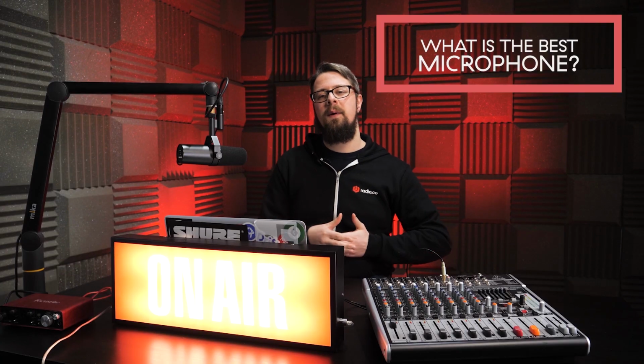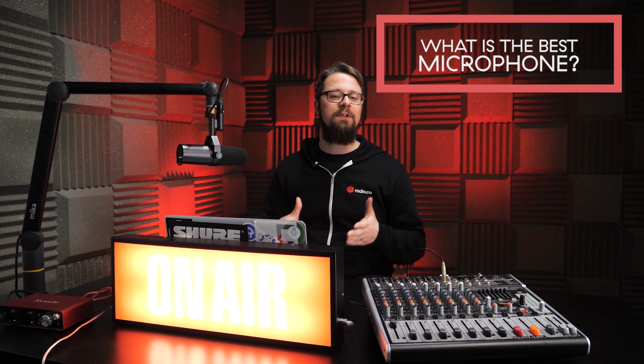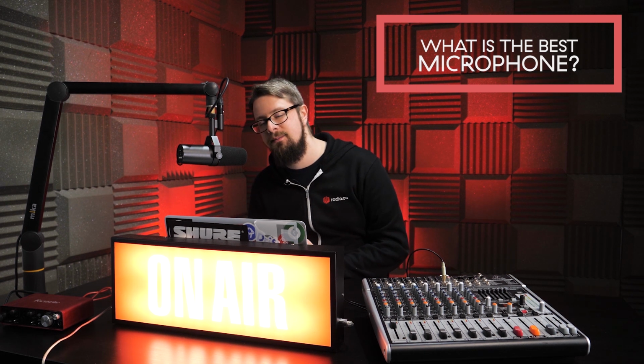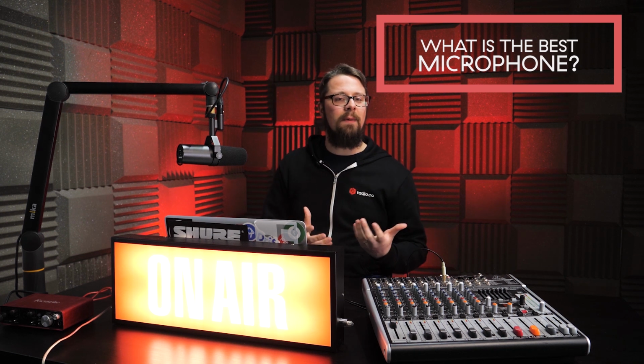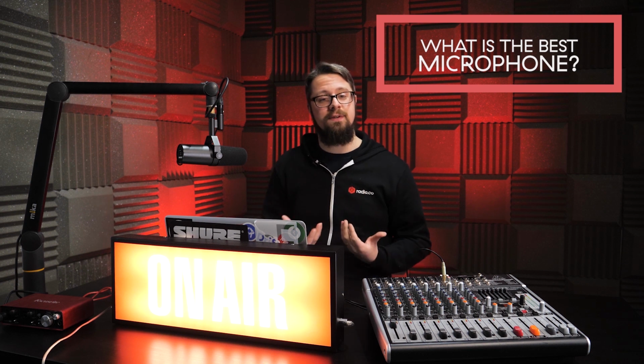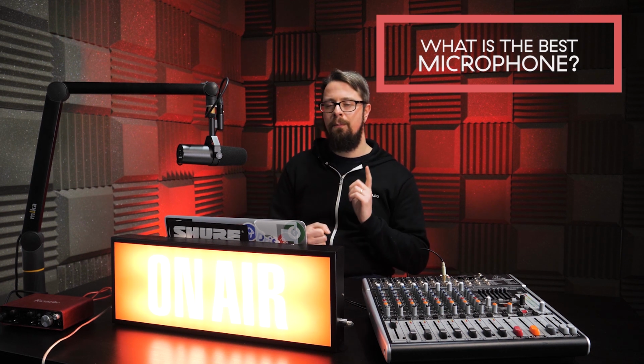Now, typically a dynamic microphone produces a much more intimate, warming sound because it concentrates on your voice, just like this one, the Shure SM7b. Condenser microphones are great because they give you a much brighter, arguably a much more natural sounding voice. However, they're not the most portable.